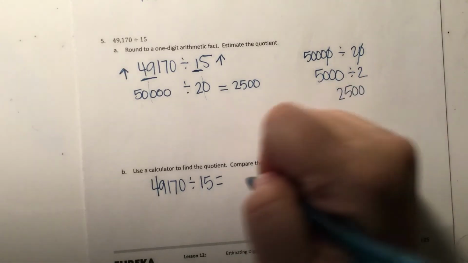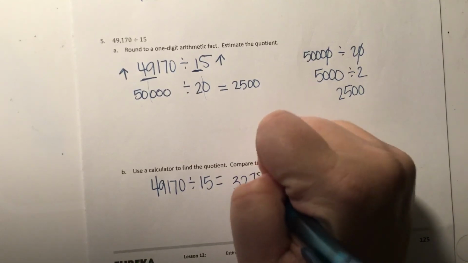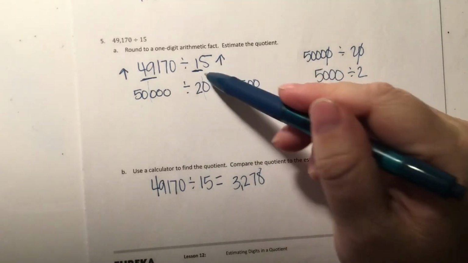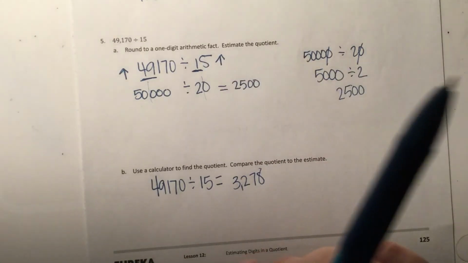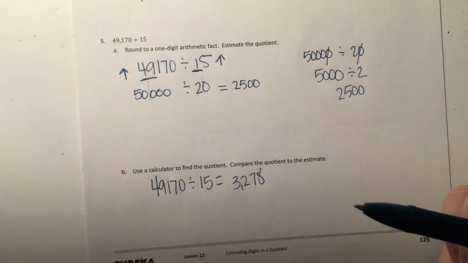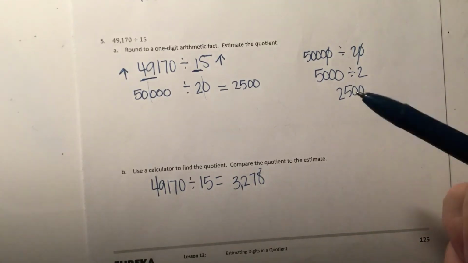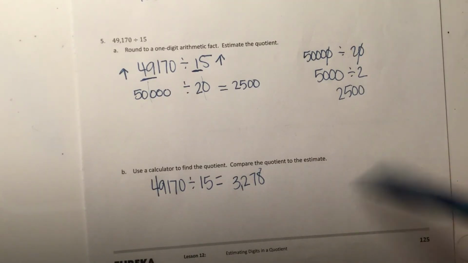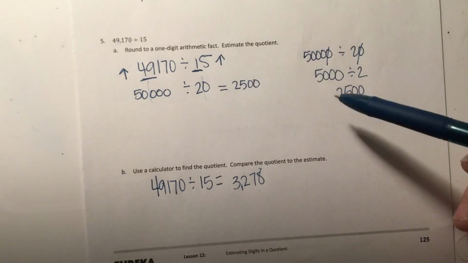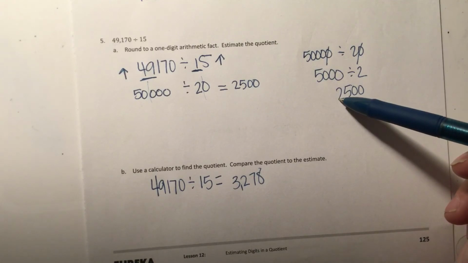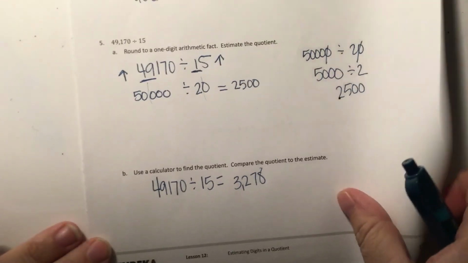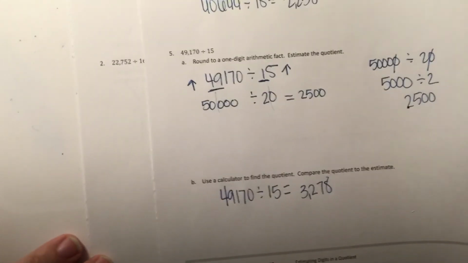49,170 divided by 15. So 3,278. That's too far away for me. 5 here, this jump to 5 is too far. And it would be the same way as if you went down to 10, okay? It would actually probably be worse because you would be up at 5,000. So if you made this a 10, you would be up at 5,000. So, estimation, okay?